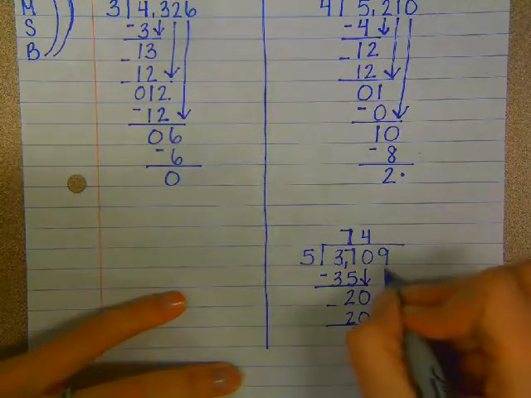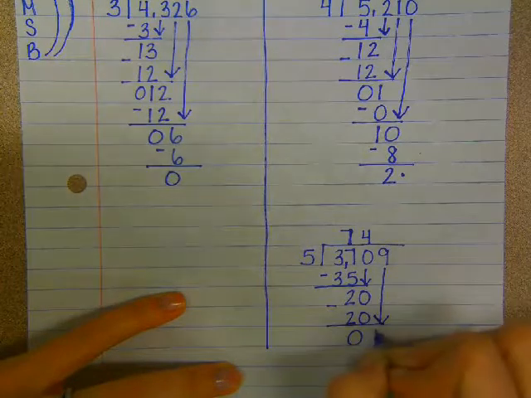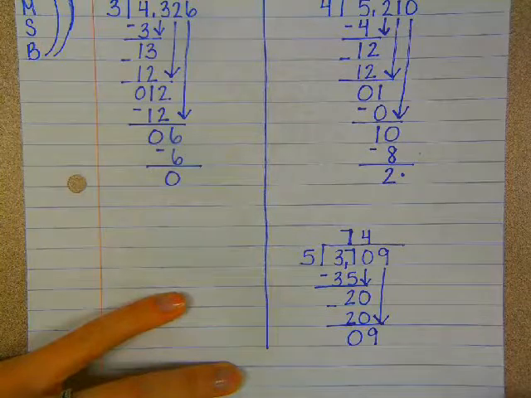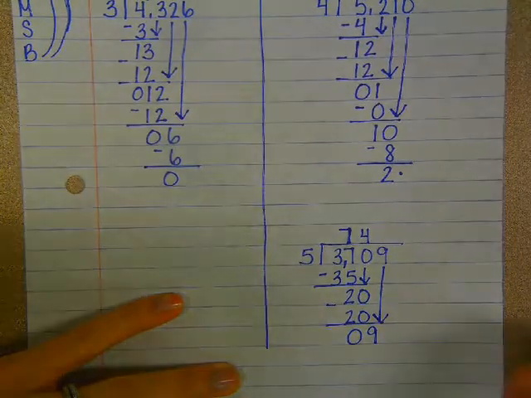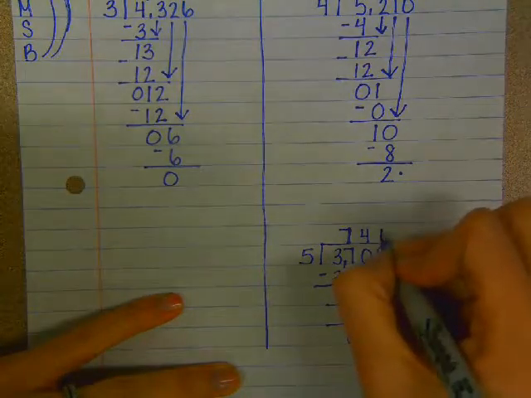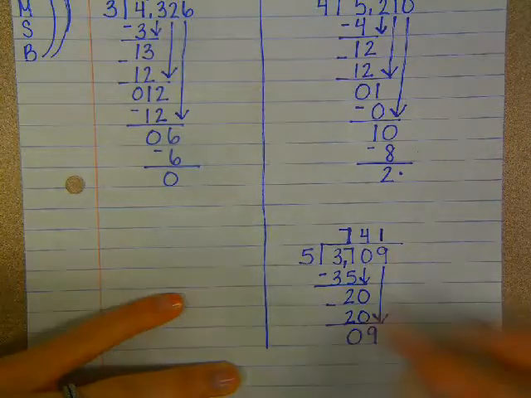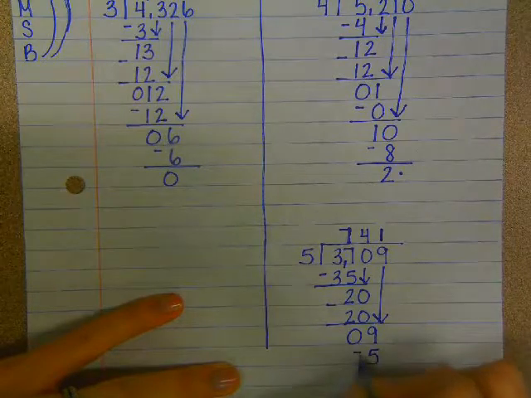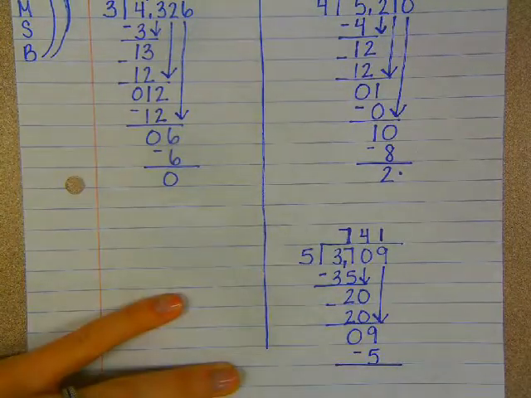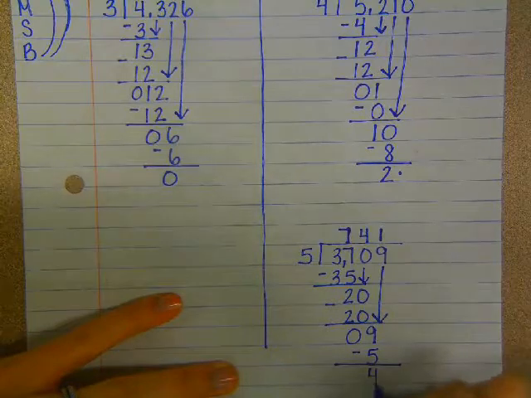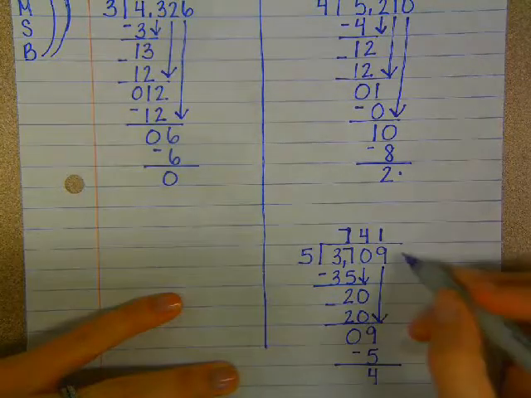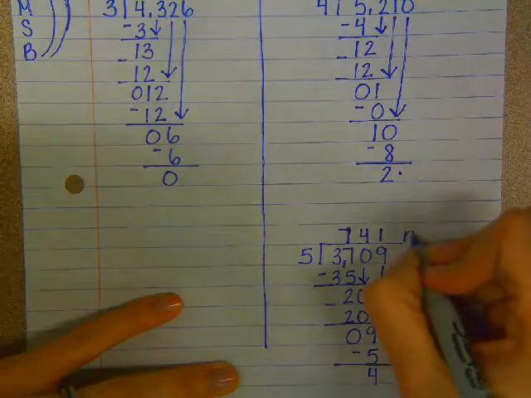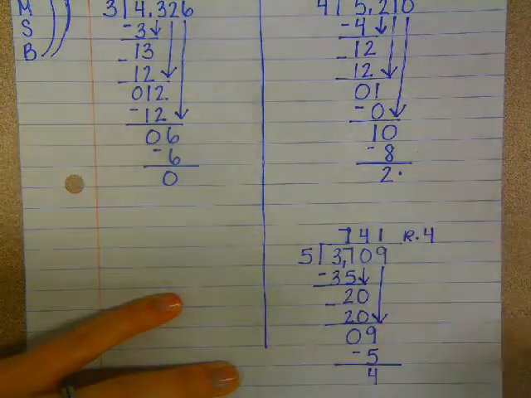So now I bring down my last digit, which is a 9. And I have to ask myself, how many times can 5 go into 9 without going over? And I know that 5 can go into 9 1 time without going over. 5 times 1 is 5. And now I must subtract 9 minus 5, which is 4. Since I have no other digits to bring down, my answer is 741 with a remainder of 4.